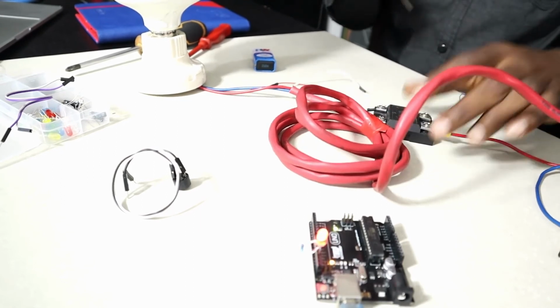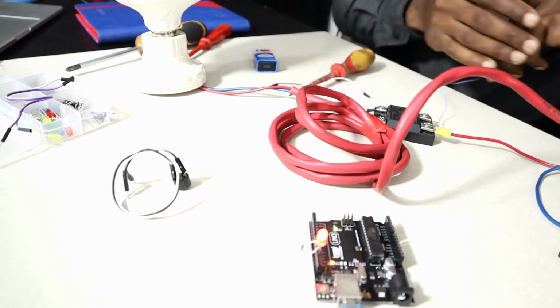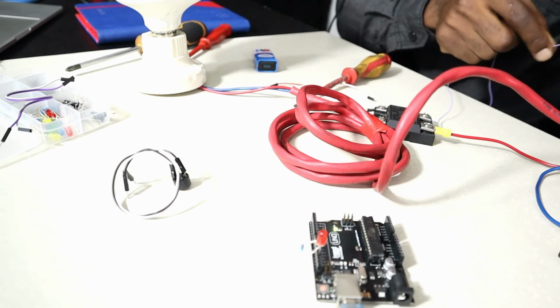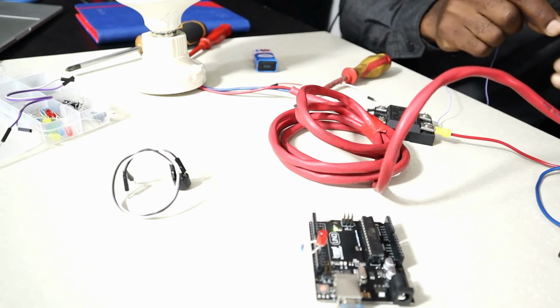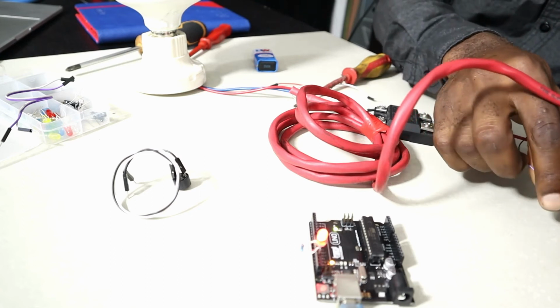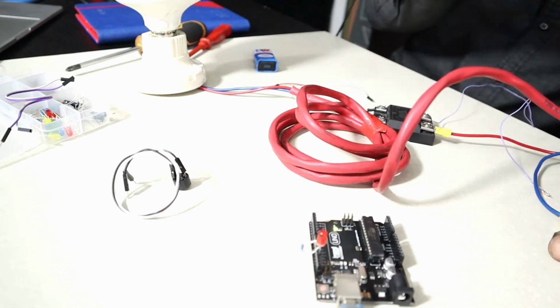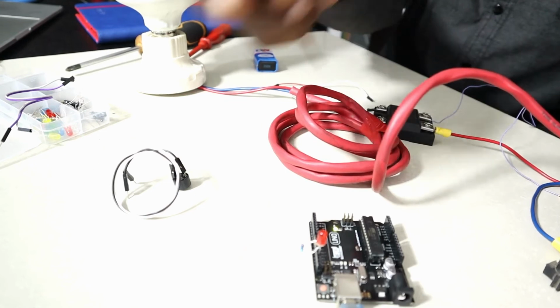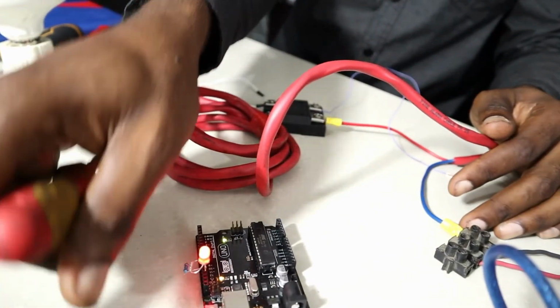Okay, be careful because it's a live wire. So now it's not powered yet, so I can touch it. I can make my connections. You can see what I'm doing.